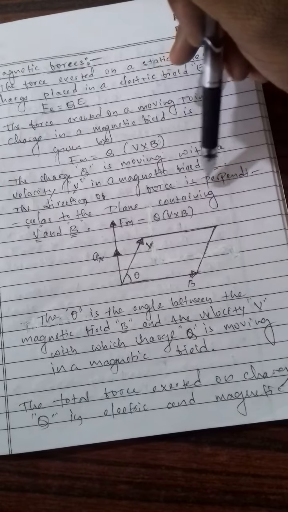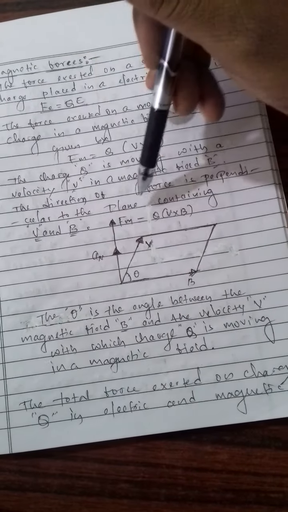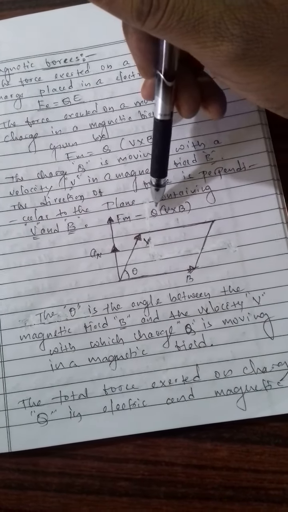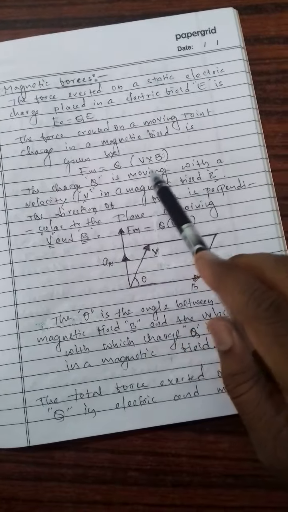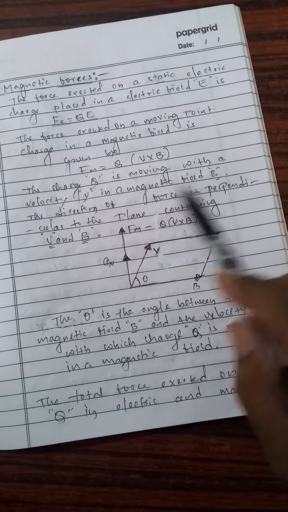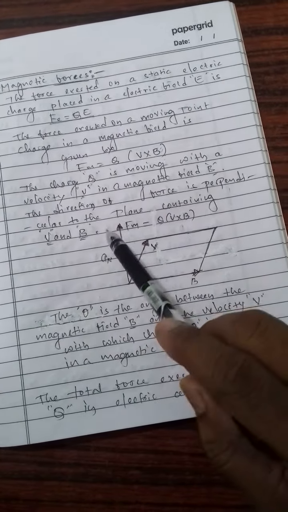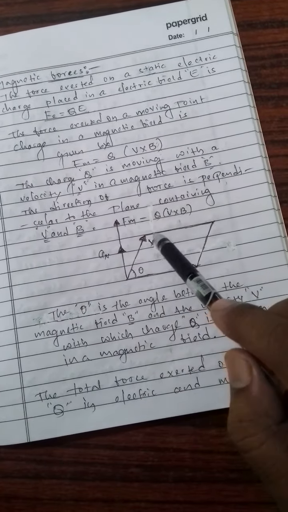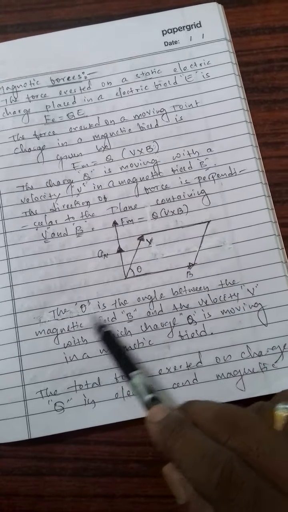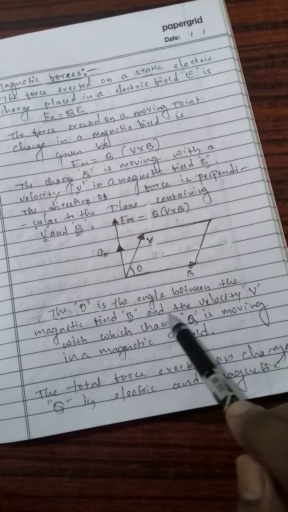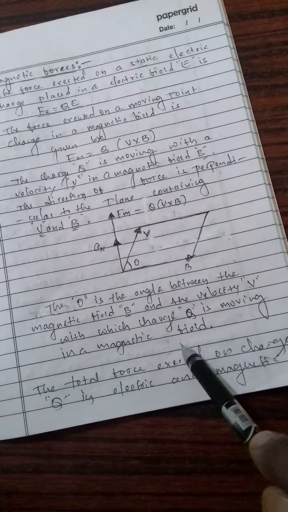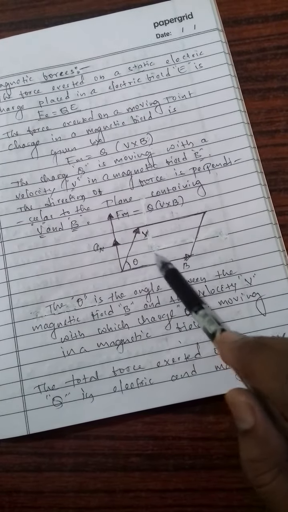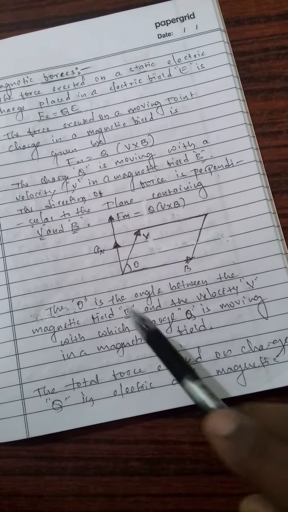The direction of force is perpendicular to the plane containing V and B. The charge is moving with a velocity V in a magnetic field B, and the direction of the force is perpendicular to the plane containing V and B, then Fm is equal to QVB sin theta. Theta is the angle between the magnetic field and the velocity with which the charge Q is moving in a magnetic field. So this theta is the angle between these two.